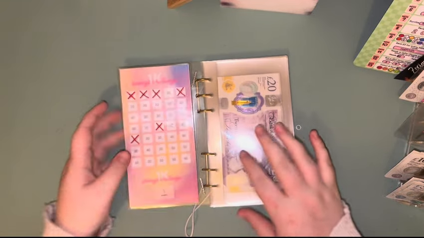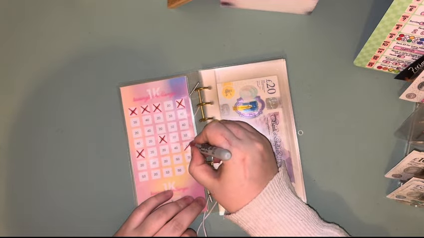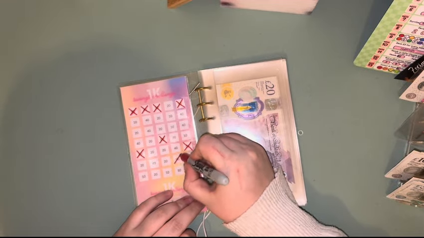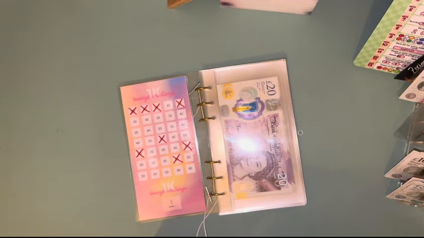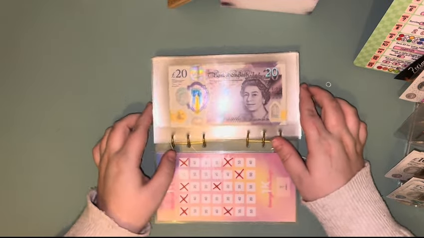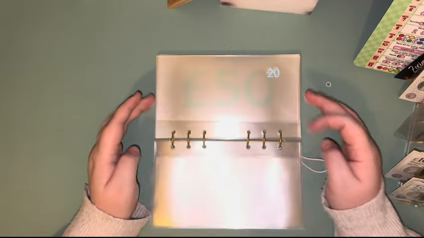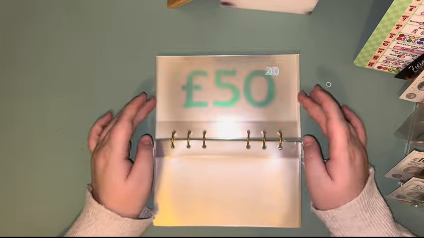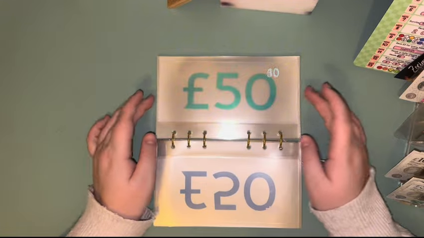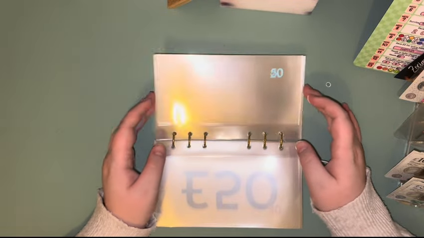Next, we're going to go into the 1k binder, and we're going to put that £100 in here. So I'm going to do these 50s down here. But instead of using all of my 50 placeholders, I'm going to just put a couple of fully funded in here. So, oh, there's one.